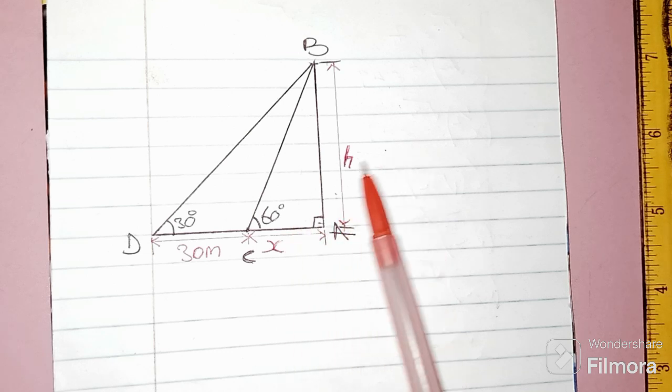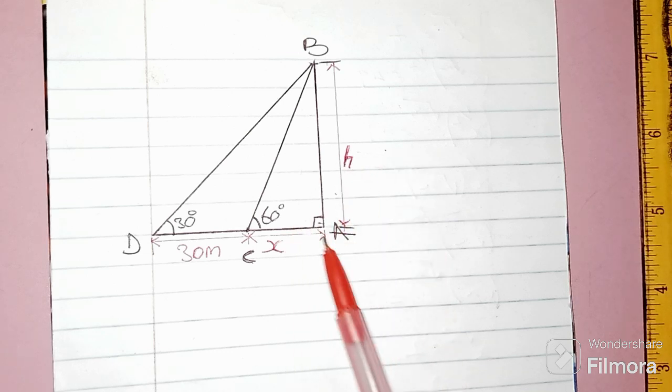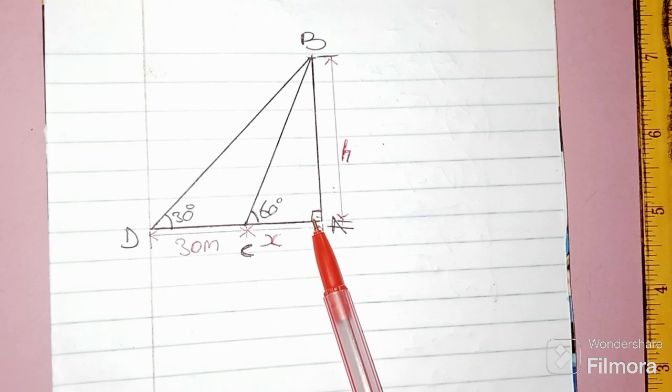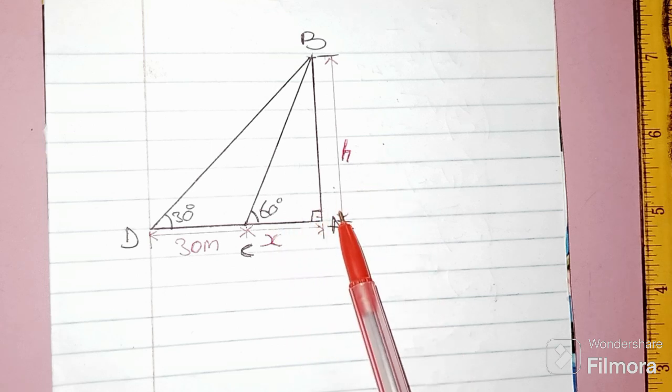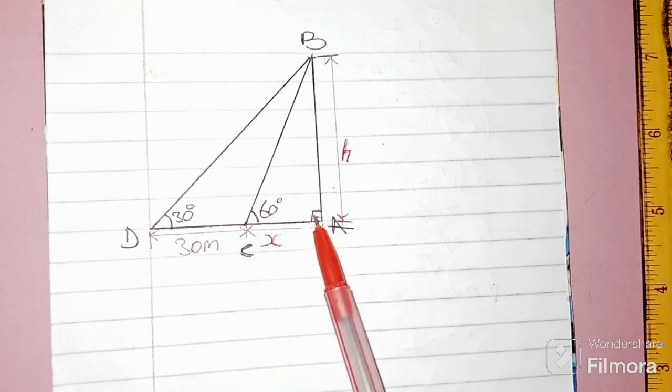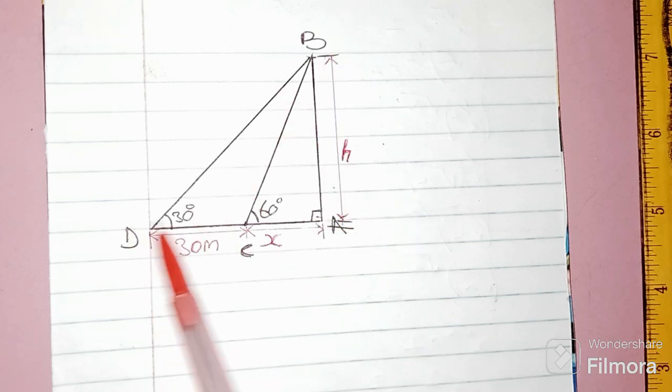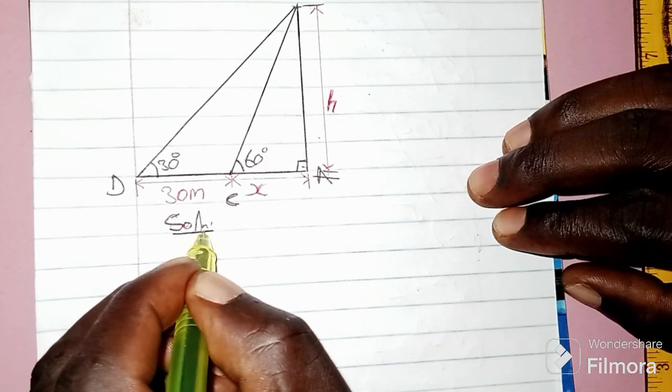So we are asked to find the respective value of h, but we need to remember that this is a right angle triangle. It shows that both triangles ABC and ABD are right angle triangles. So let's get started. Solution.